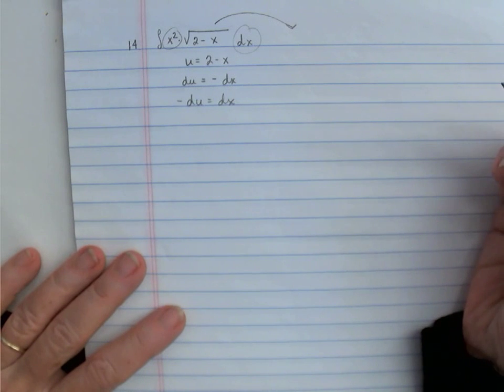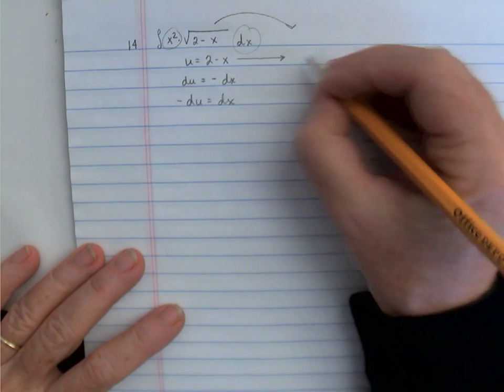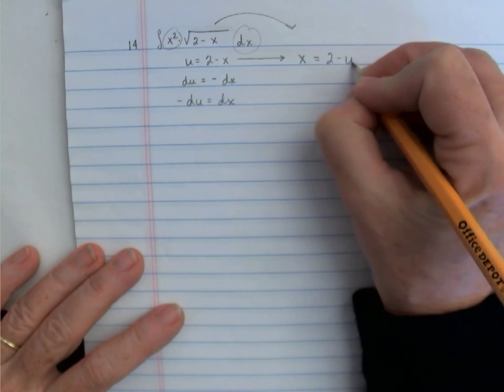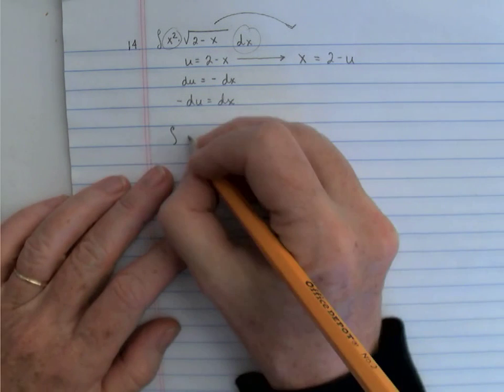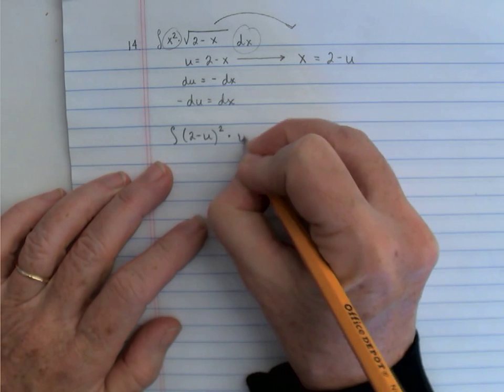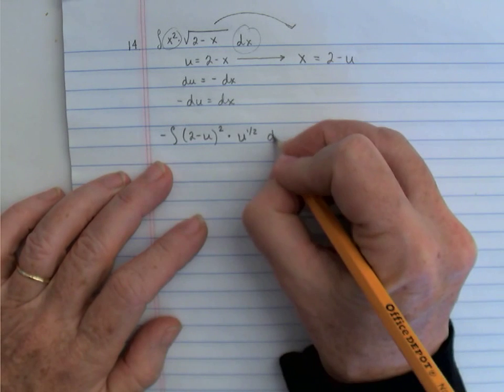We have to write it in terms of x. And the trick is we're going to take our u value and solve that for x. So in fact, x is 2 minus u, so that now my integrand can become 2 minus u, quantity squared, times u to the 1/2, and dx I'm going to replace with negative du.